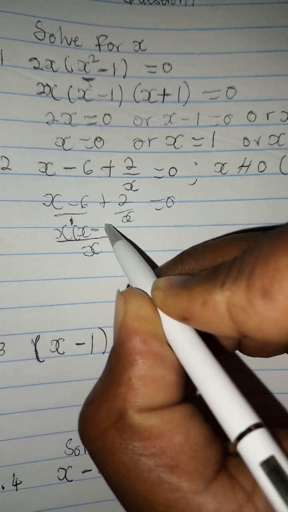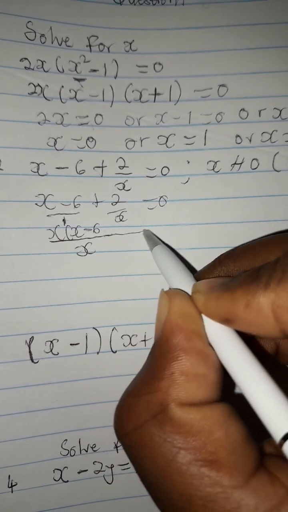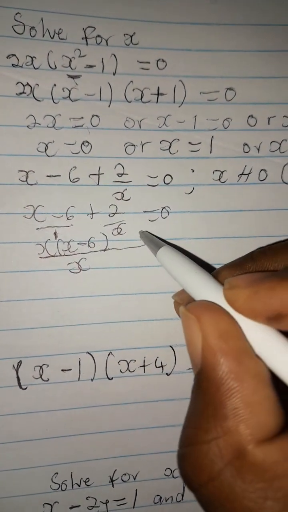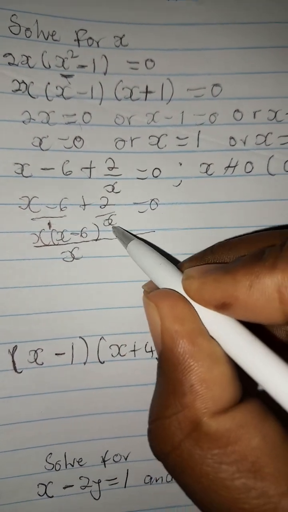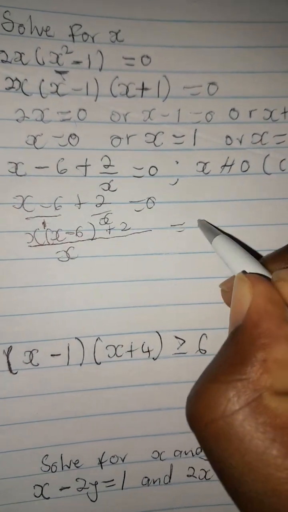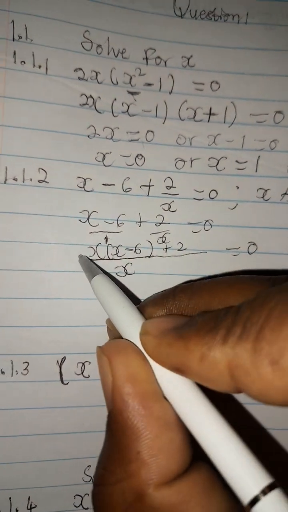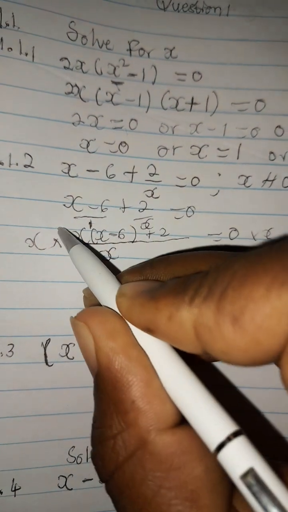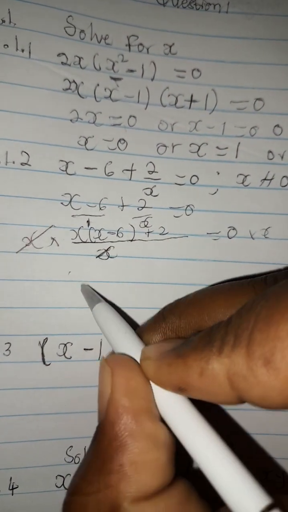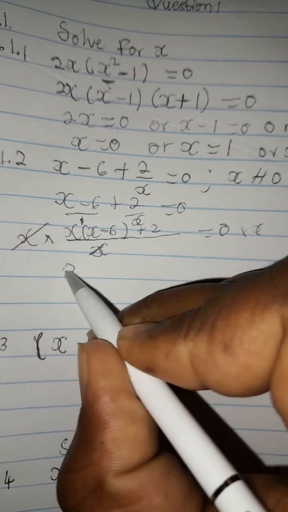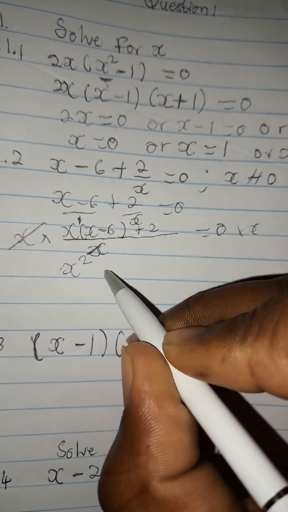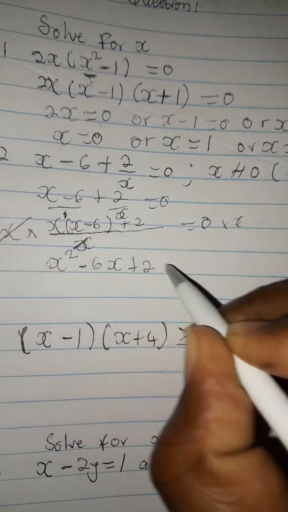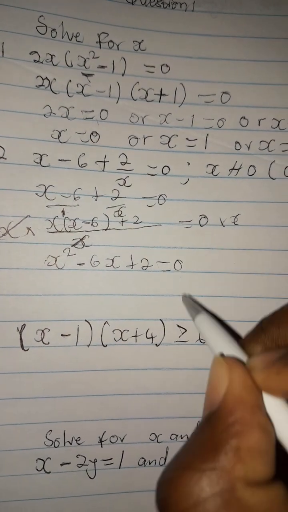We are going to cross multiply. So we are going to have x multiplied by x minus 6. Then we have 1 times 2, that will be 2, then equated to 0. To get rid of the denominator, multiply by the denominator, so we get rid of the fraction. What is x times x? x times x is x squared. What is x times negative 6? That will be negative 6x, plus 2 equated to 0, because 0 times x is 0.